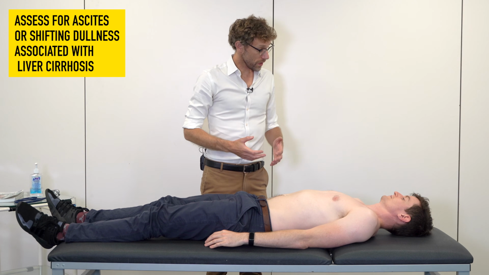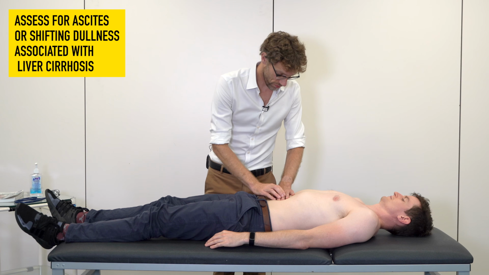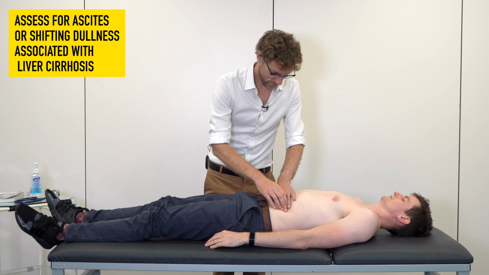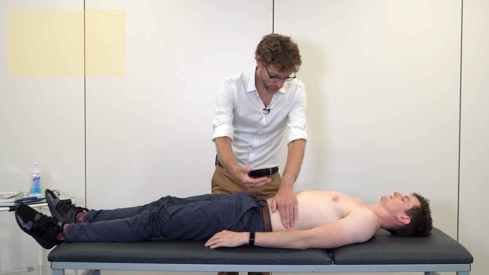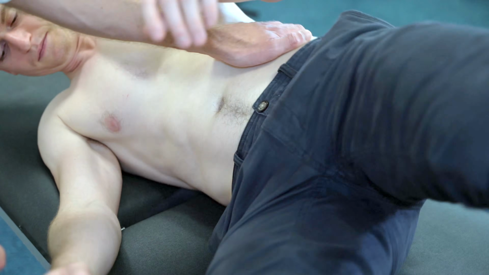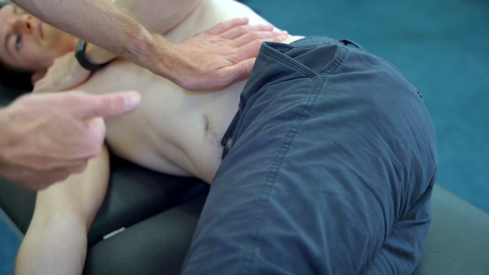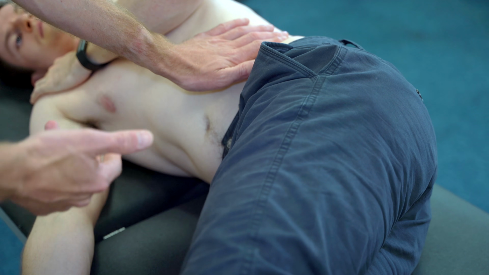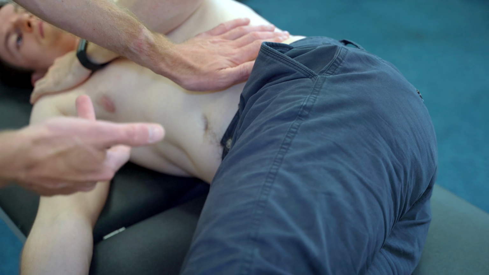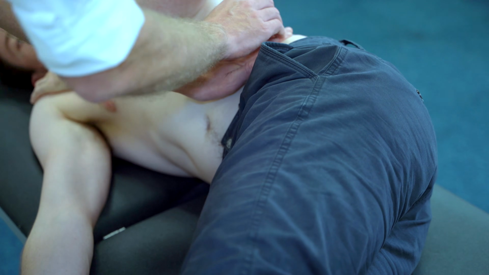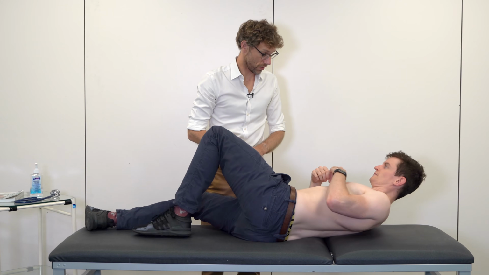Right, so what we're going to do now is I'm going to see if there's any signs of fluid in your stomach. So I'm just going to percuss across. Okay, so we've got a nice change there. If you could roll towards me. Okay. And we're just going to let that sit for 10 seconds. And we're going to do that again. Okay, that's fine. So there's no change in note there.